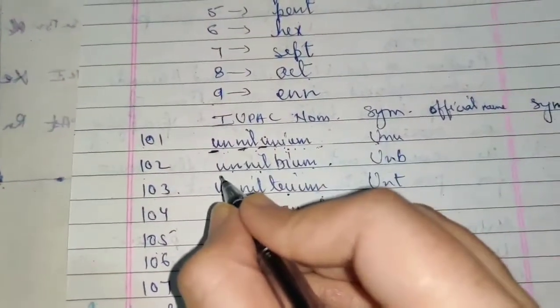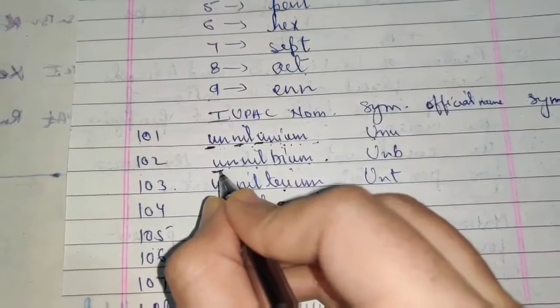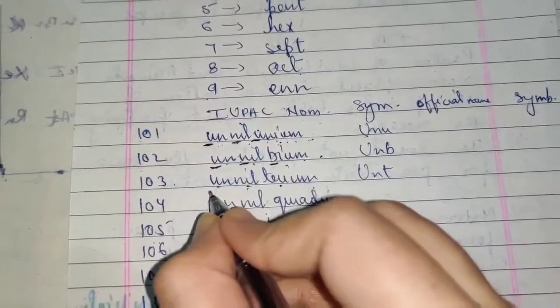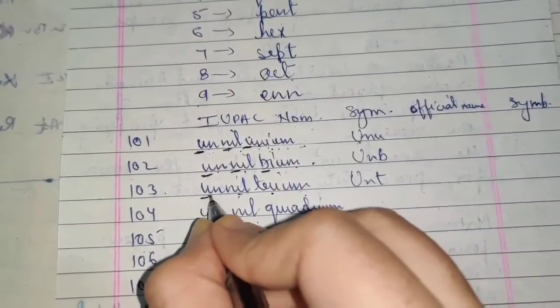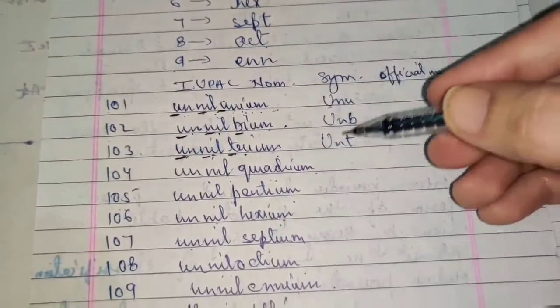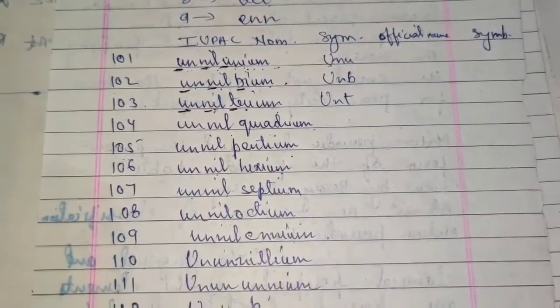Similarly for 102 it will be capital U, small n and small b. Similarly for this, capital U, small n, small t. So likewise you'll write the symbols for all 118 elements.